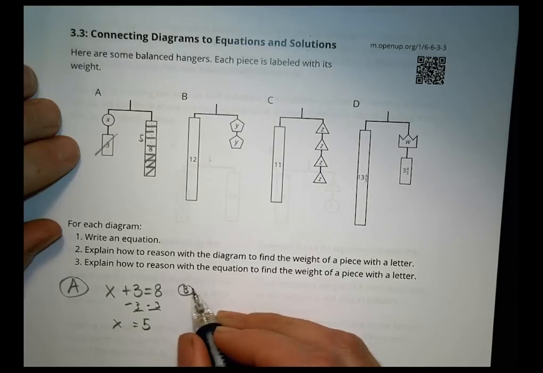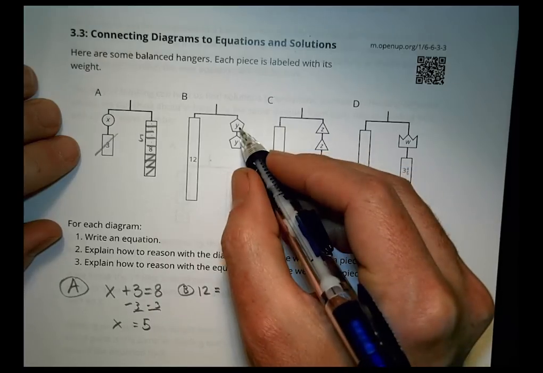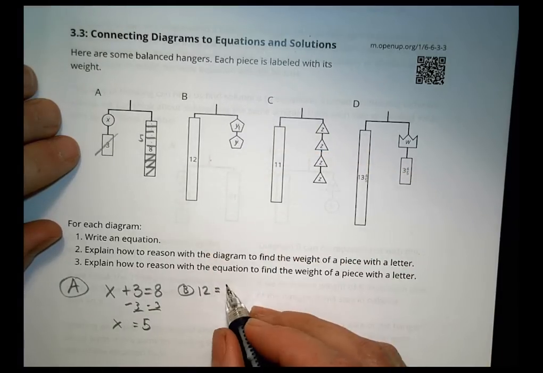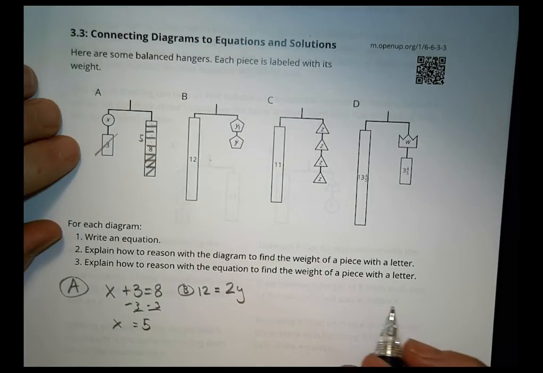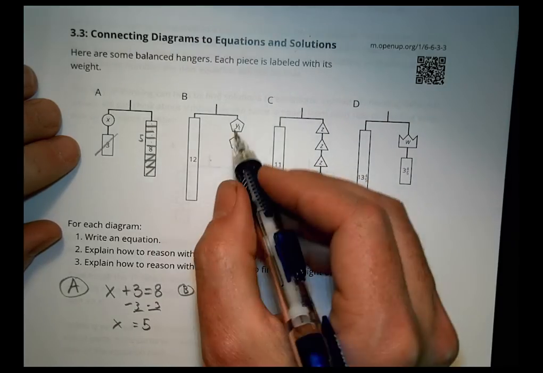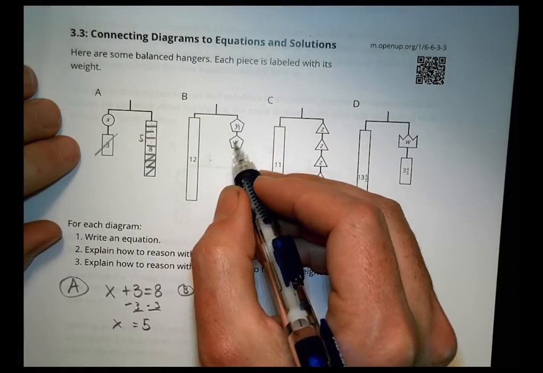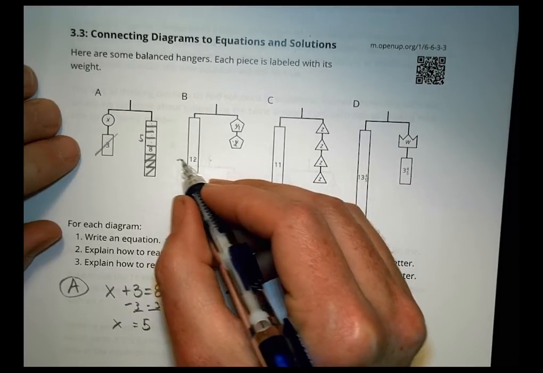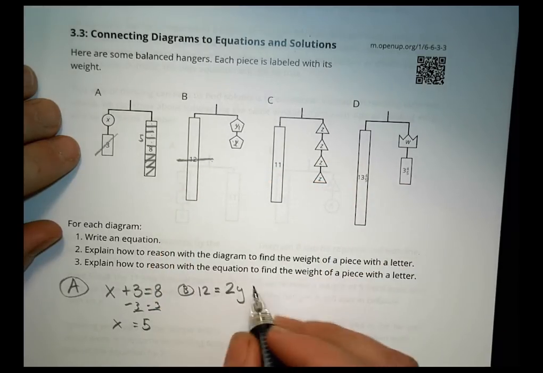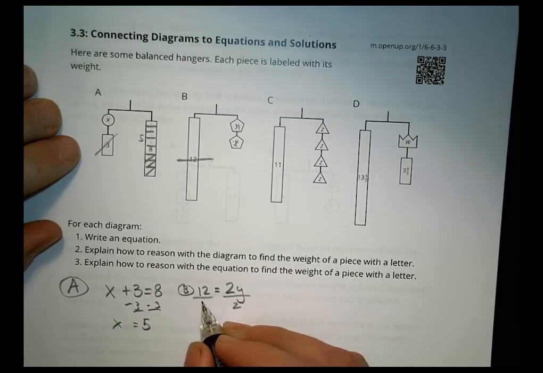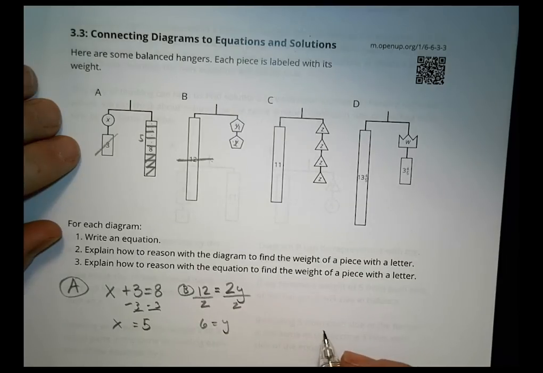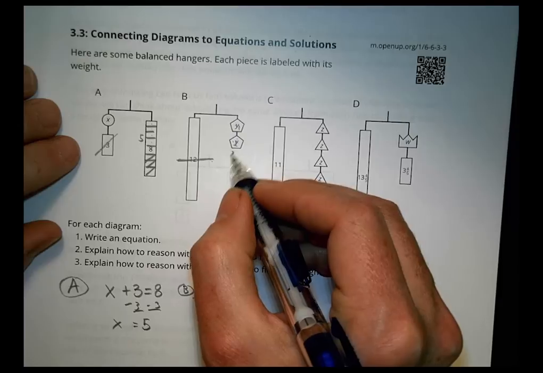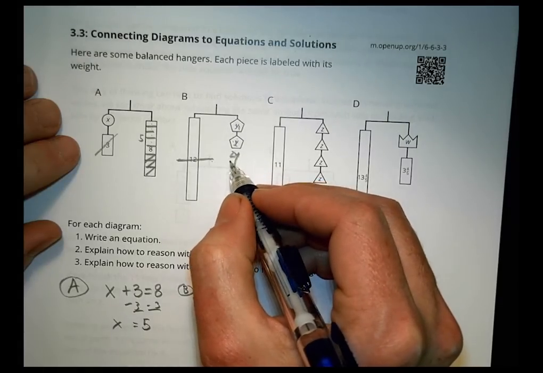Let's look at B. For B, we have 12 on one side, and that equals, these are the same, 2 groups of y. When it's 2 groups of y, that's 2 times y. And now for this one, what are we going to do? Well, if I have 2 groups of y, that means y is twice the size of that. So I want to divide this in half, don't I? I want to take half of that. Well, how do I divide it by half? I divide both sides by 2. So half of 12 is 6, and so y equals 6, right? Because this is 2 times as much, right? I'm going to make this half of that.